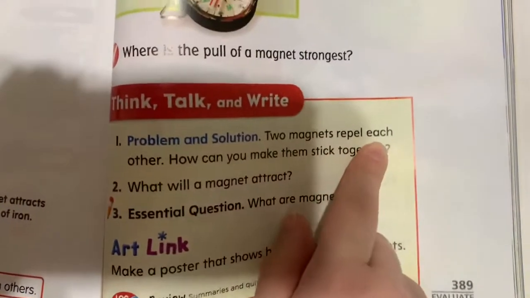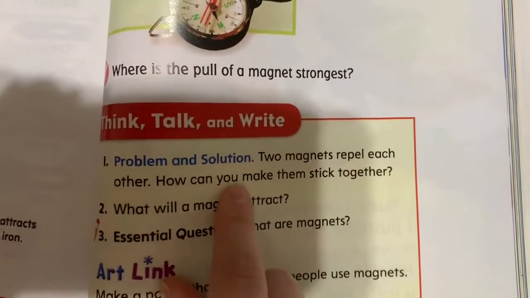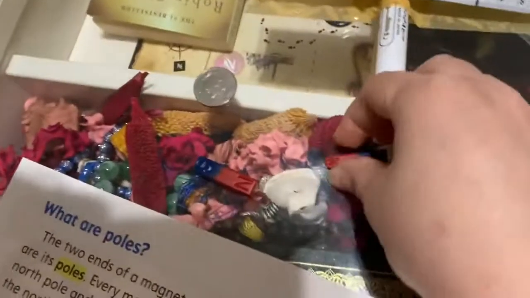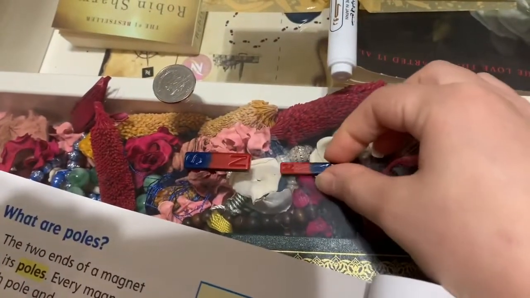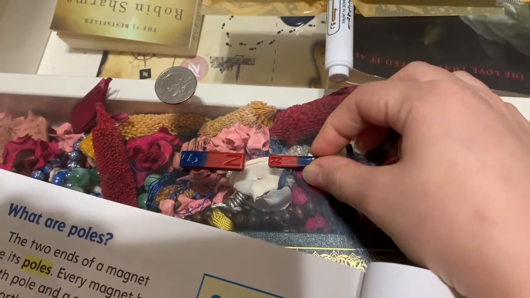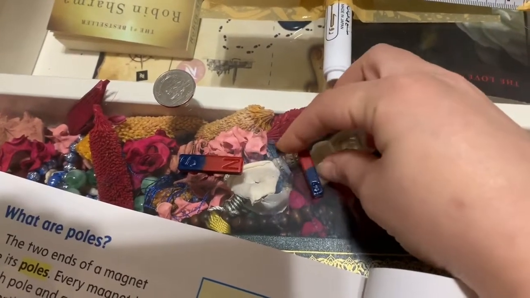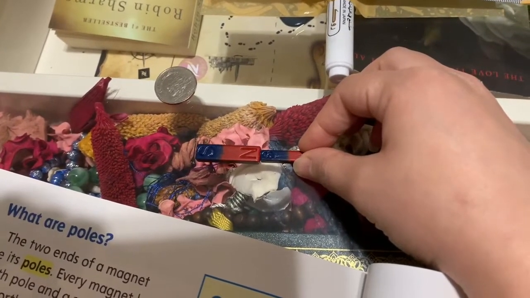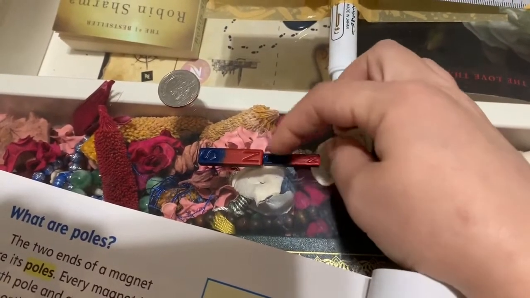Two magnets repel each other. How can you make them stick together? Let's see here. Two magnets repel each other. How can we make them stick together or attract? We turn one magnet so that the opposite poles are near each other. That way they will attract.